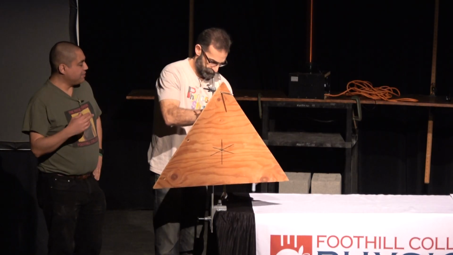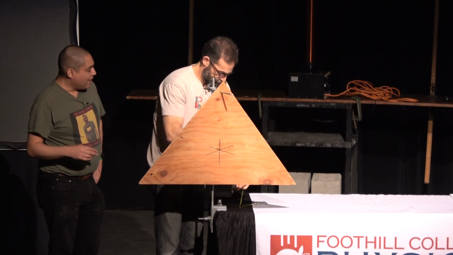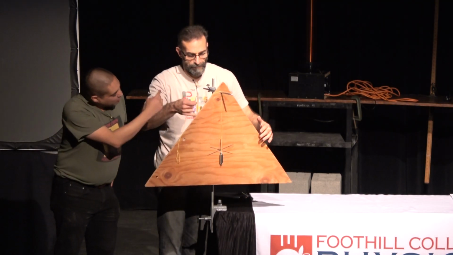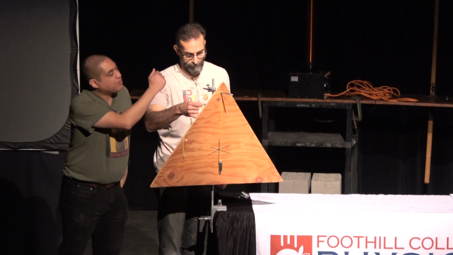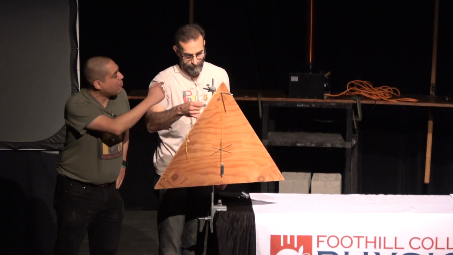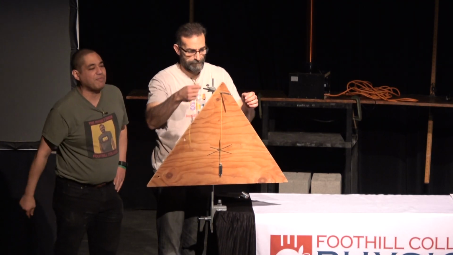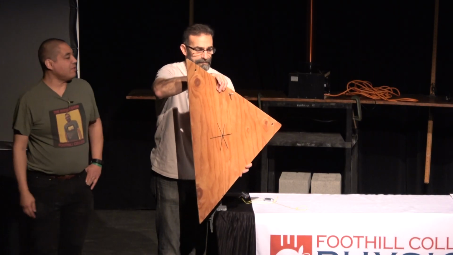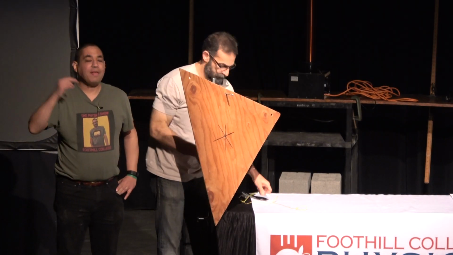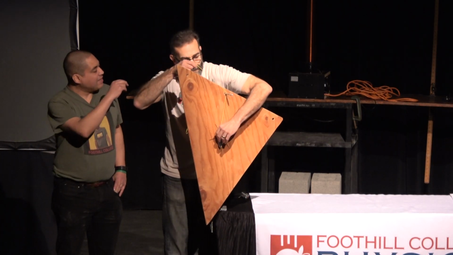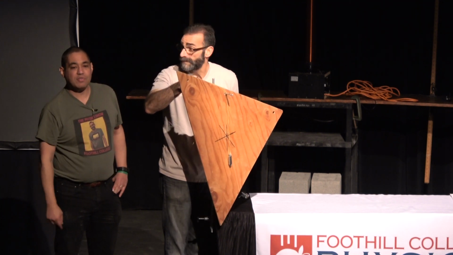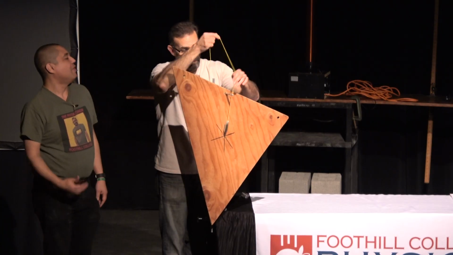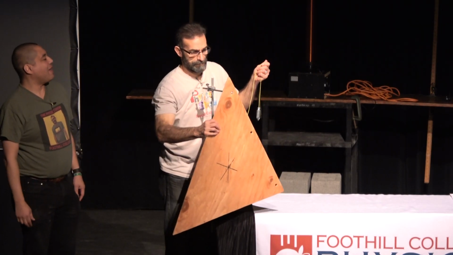Then we're going to take a piece of string with a weight on it. And that piece of string is going to point right down towards the center of Earth. And what we know is that the center of mass has to be directly underneath the support point. So somewhere on that string line is going to be the center of mass. Now we can hang it by another part of the triangle. And we'll do the same deal. We'll hang the string down. And the center of mass has to be somewhere along that string line because the center of mass is going to be directly below the support point. One more time because it's a triangle.